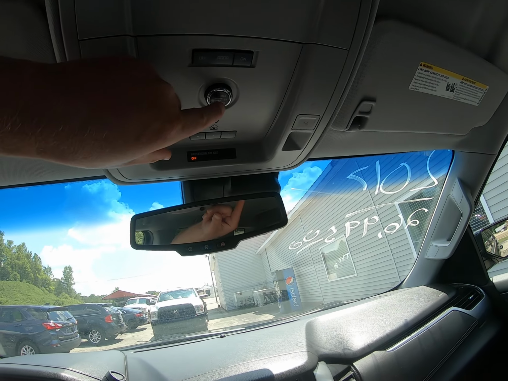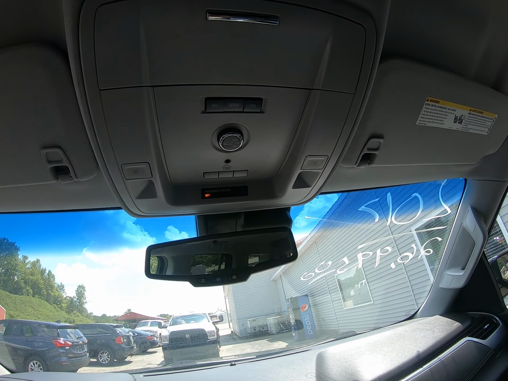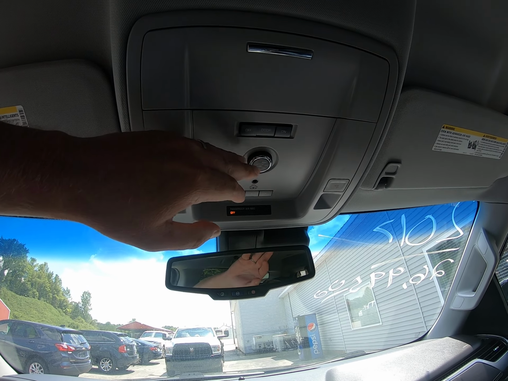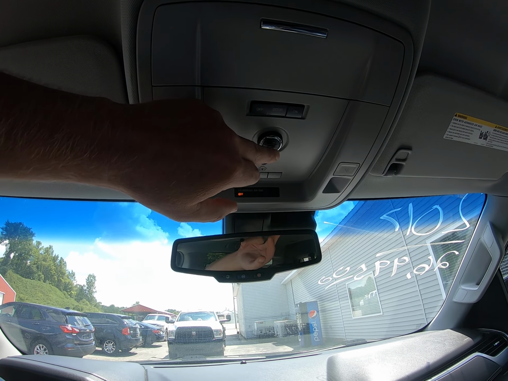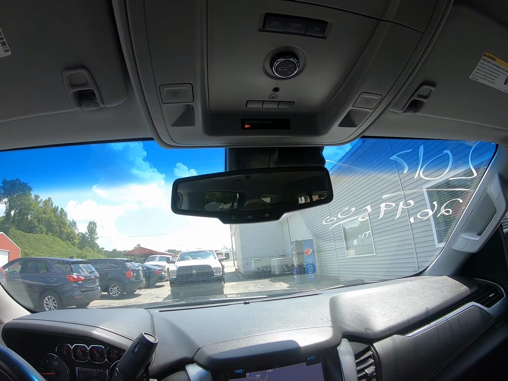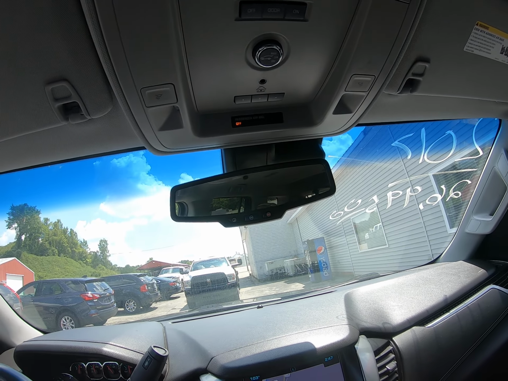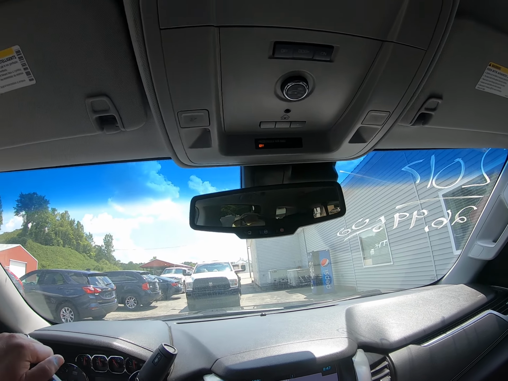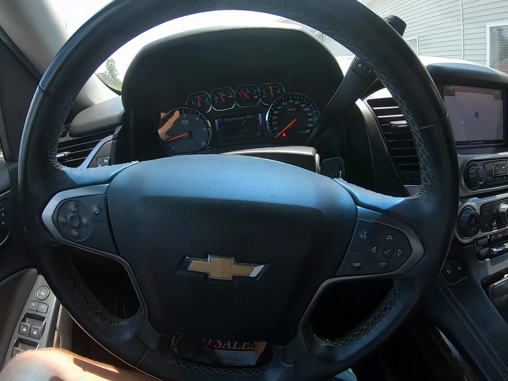These buttons up here are for your power lift back there. You can either put it at max, which is all the way up, or you can do it at 3/4, where it just comes 3/4 of the way up. Just whichever way you like it. And that's pretty much it, folks.